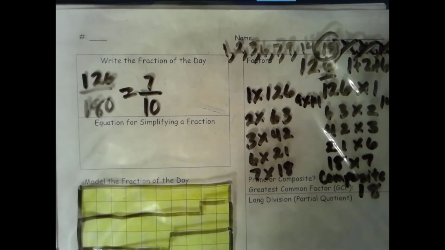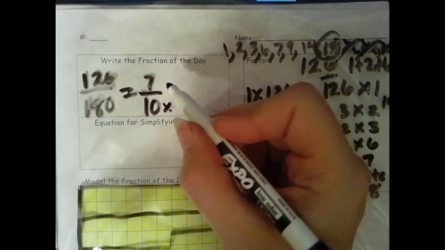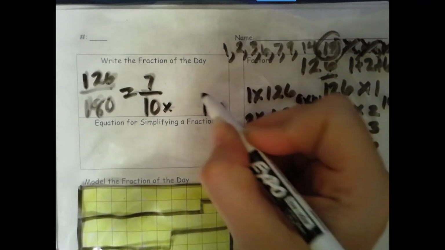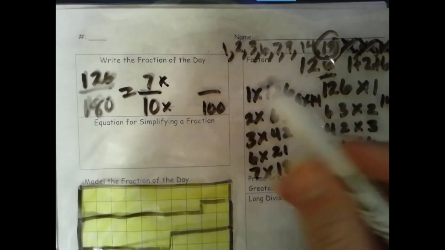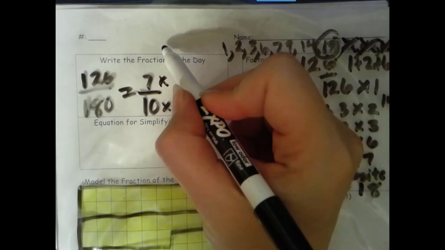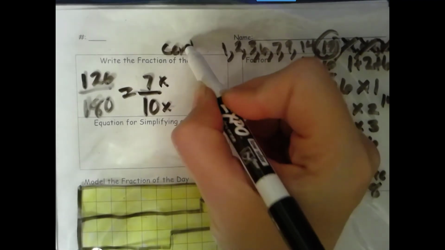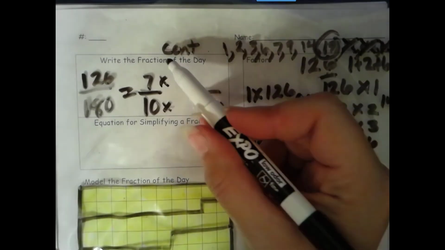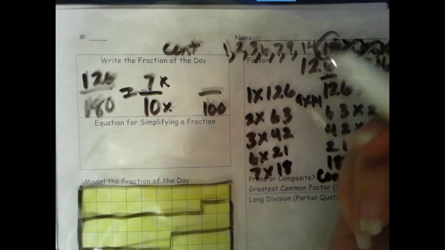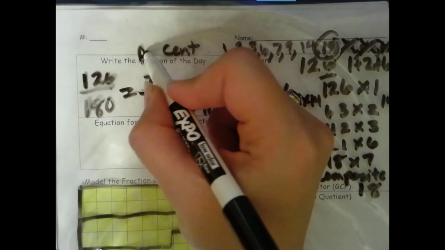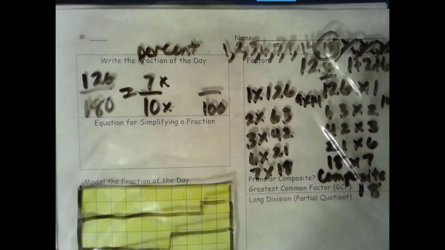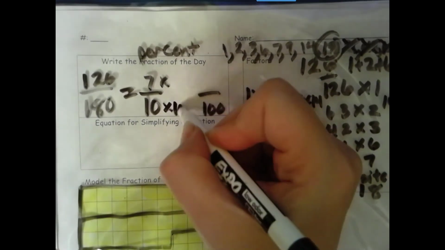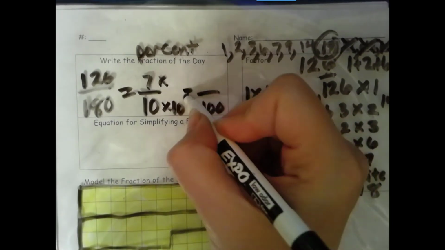Now 10 is one of those numbers that I can multiply by something to make 100. And whenever I make 100, we use the word cent for 100. Century is 100 years. There are 100 cents in a dollar. So if we want to make percent through 100%, we need to make that denominator 100.